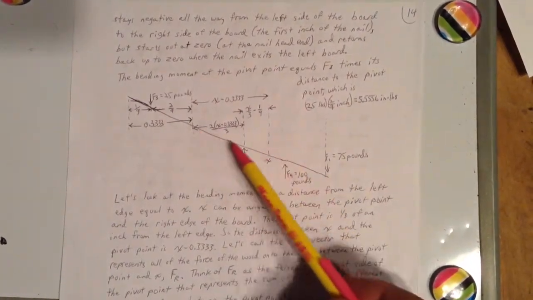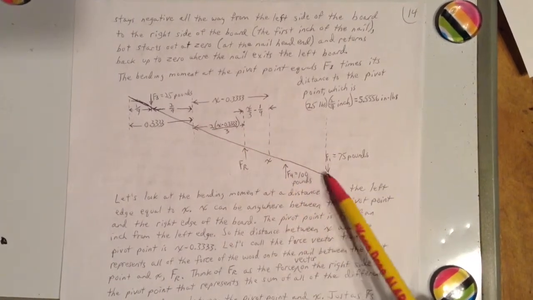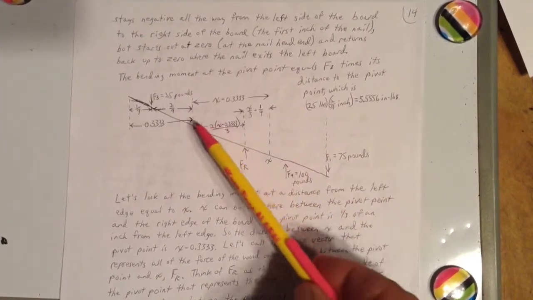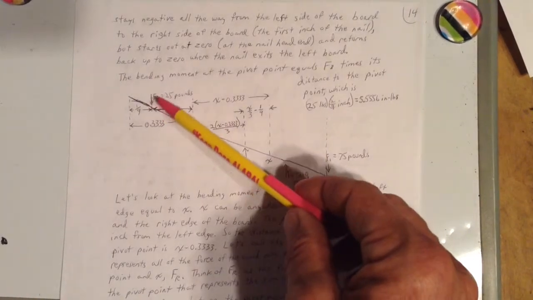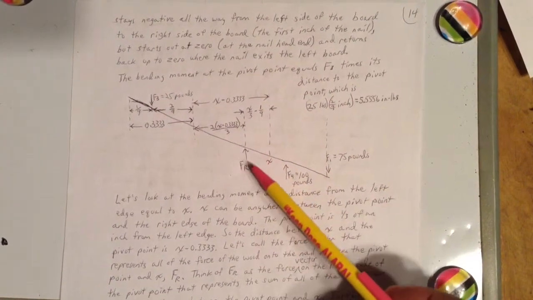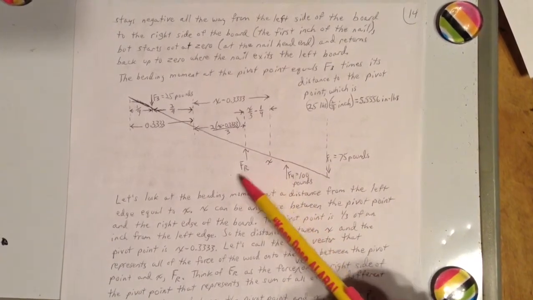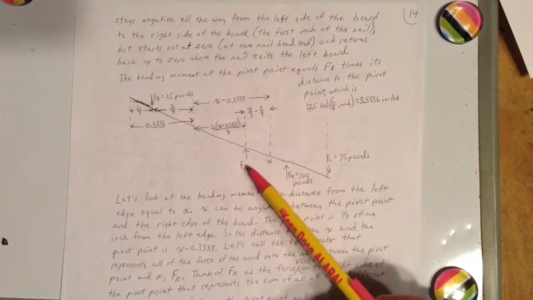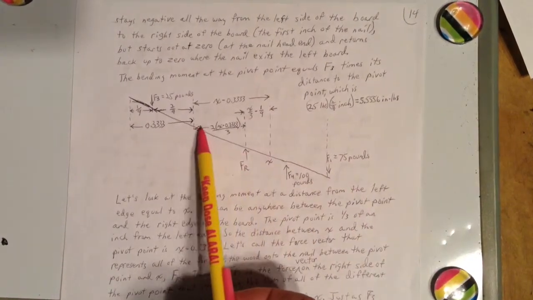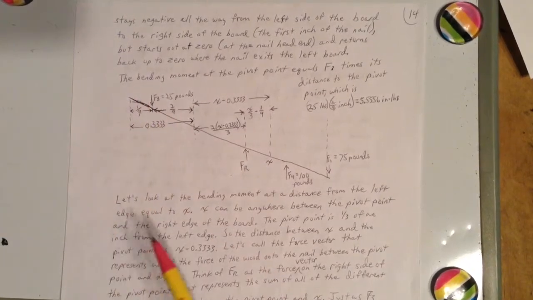So our bending moment at any given point X between the pivot point and the right edge will equal the bending moment contribution from F3 minus the bending moment contribution from this force vector. We'll call it FR, with that subscript R meaning right side of this pivot point as opposed to the left side, which gives us F3.